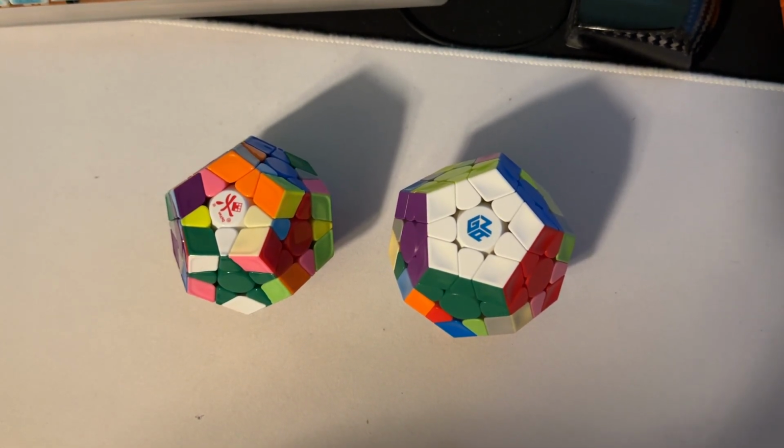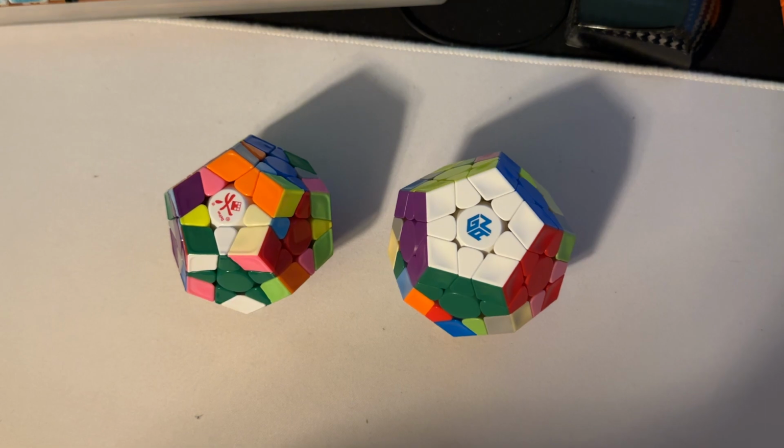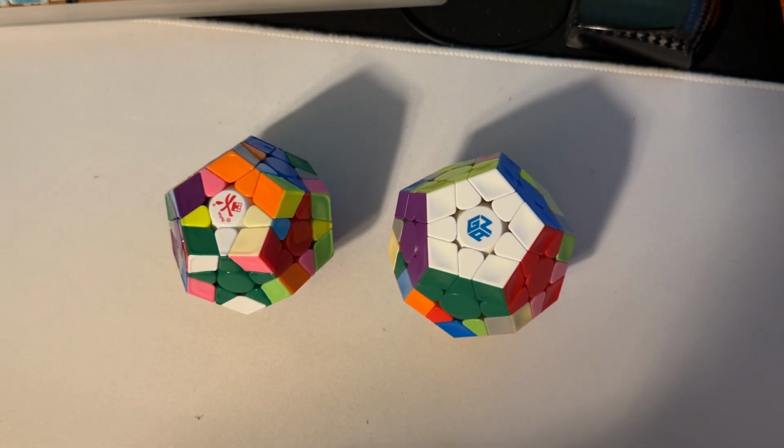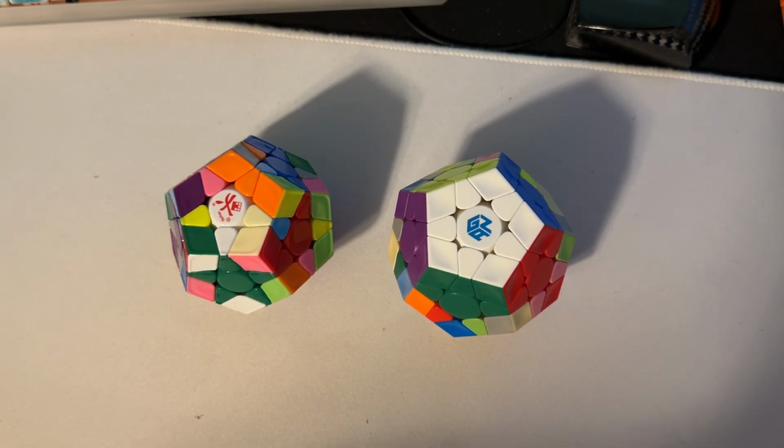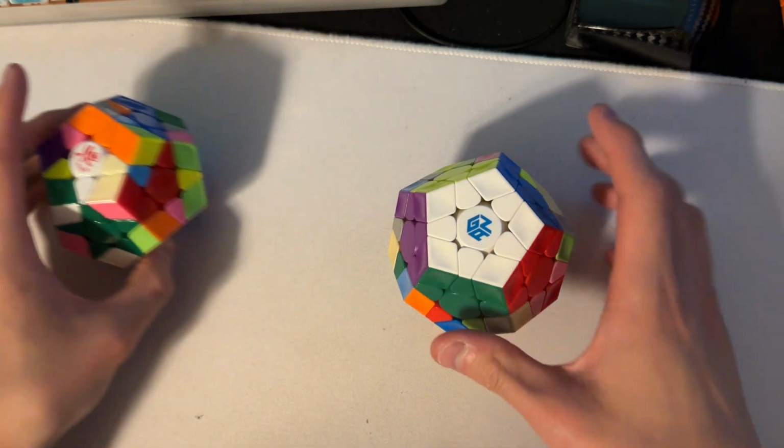Alright, so today I'm going to show you what, as far as we know, is the best and most practical way to handle color neutrality for the Megaminx. Just to give an introduction, getting started kind of deal, let's talk about how people solve Mega normally.